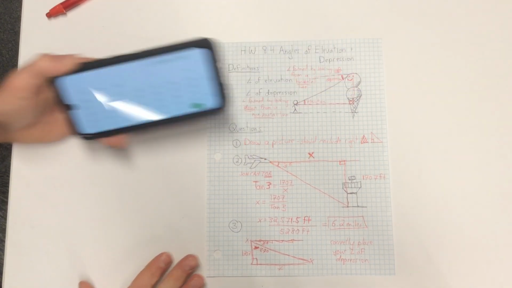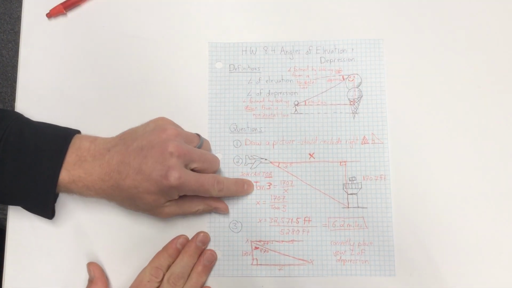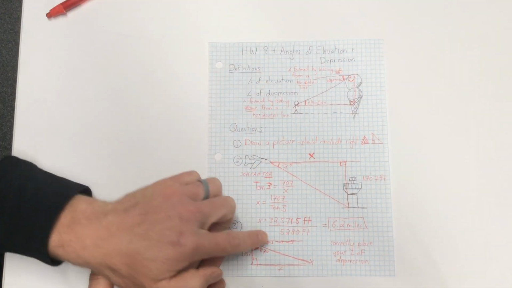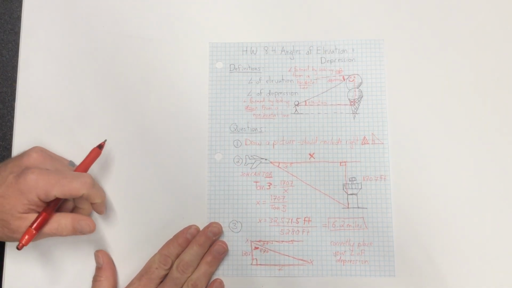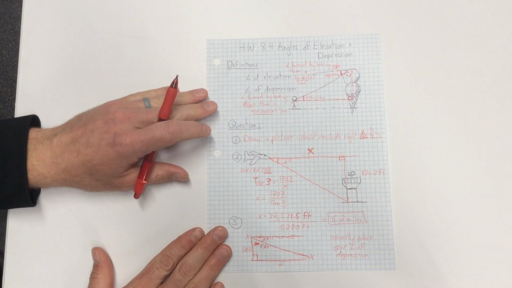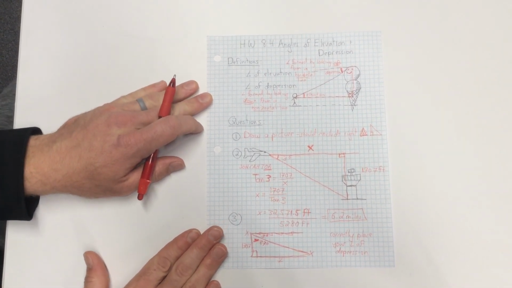Okay, so again, the 3 steps: draw your picture, set up your correct trig ratio, and then the last little trick here is always check your units. A lot of these will be word problems, so you want to pay attention to your units, no naked numbers, and make sure your units are in what the question is asking for.